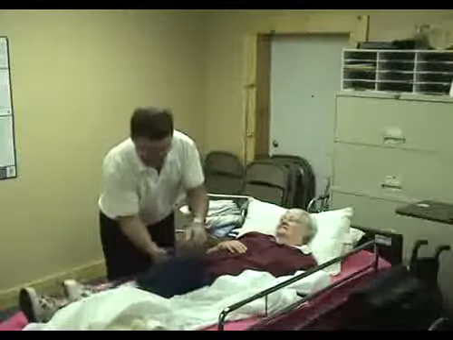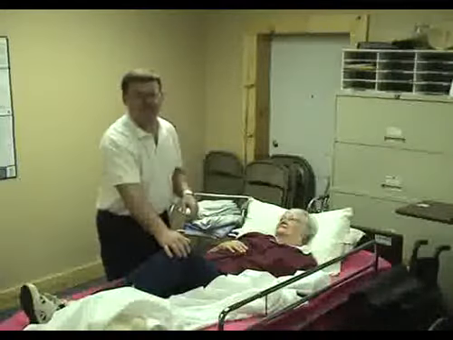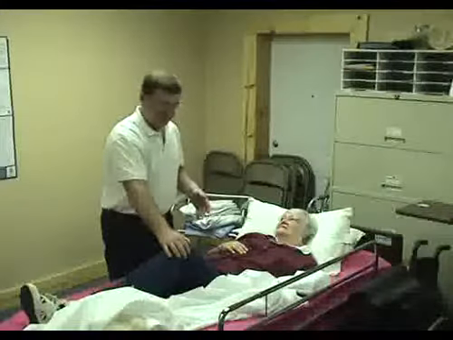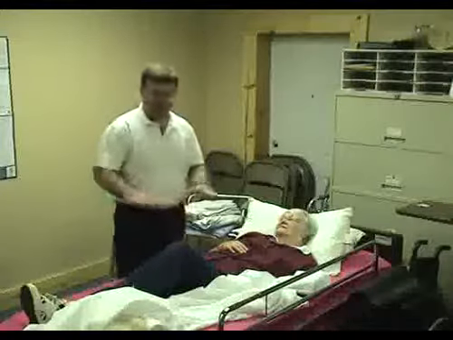I would lift this leg, and I would roll her this way, and then pull the other side down. It's a lot of work. It takes a lot longer, but that's the trick of the trade. And one of the most important things is your work surface.